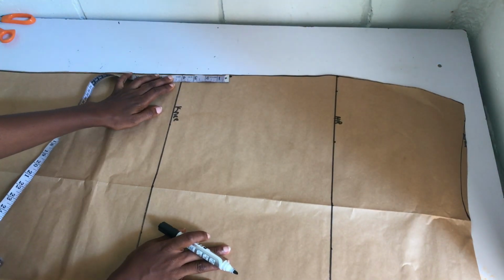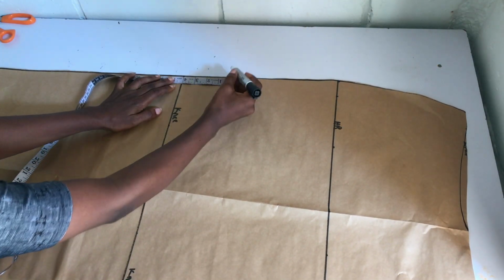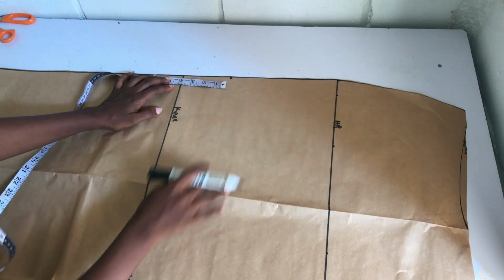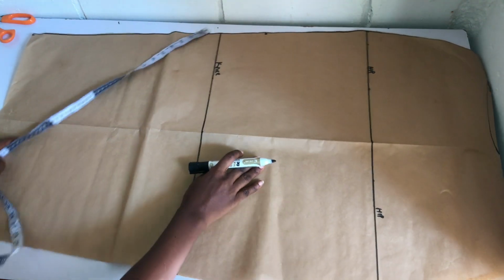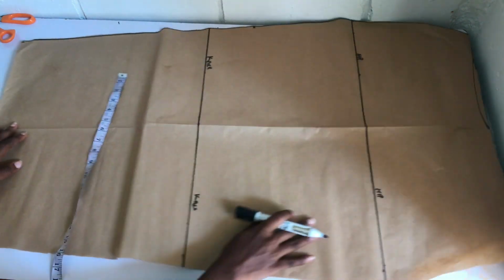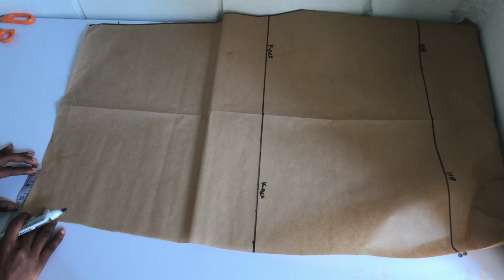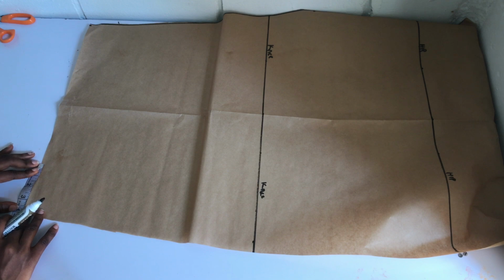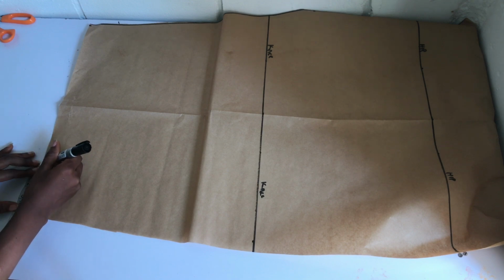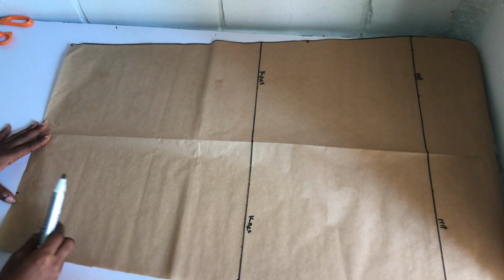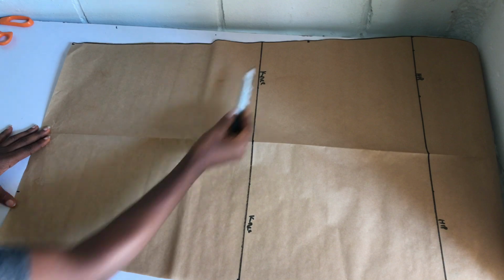On the knee line, I'll go up by 4 inches. Now this depends on how open you want your wrap skirt to be. You can do 5 inches, you can do 6 inches, but I went up by 4 inches. On this other side, I'll go inward by another 4 inches, so you can do 5 inches also. So I did 4 and 4 inches, which I later adjusted.